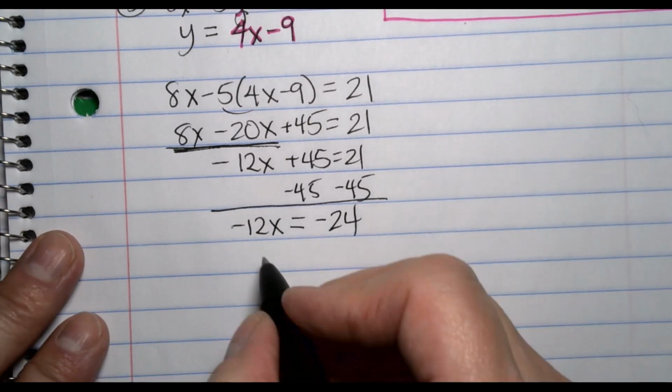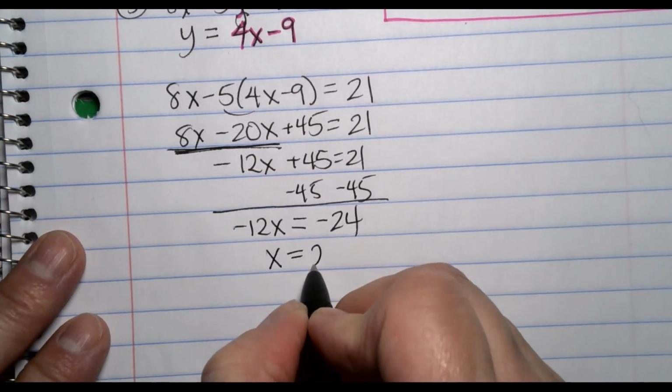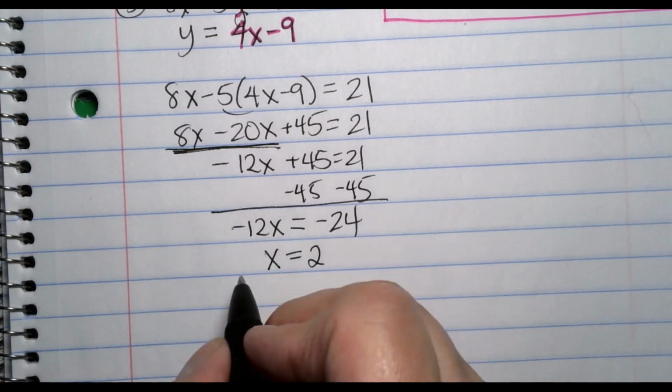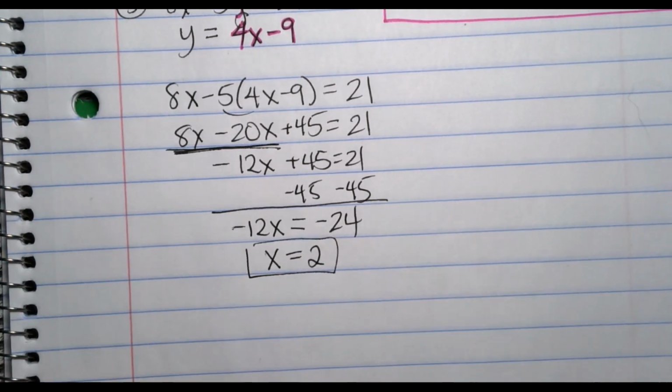Divide both sides by negative 12. X equals a positive 2. Negative 24 divided by negative 12 is positive 2. So I got half of the answer.